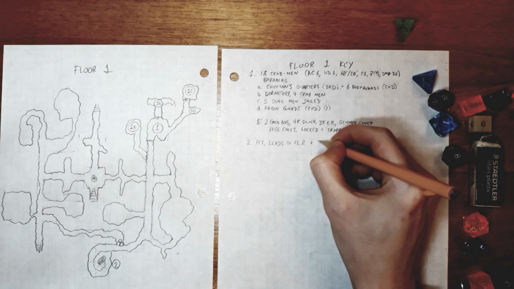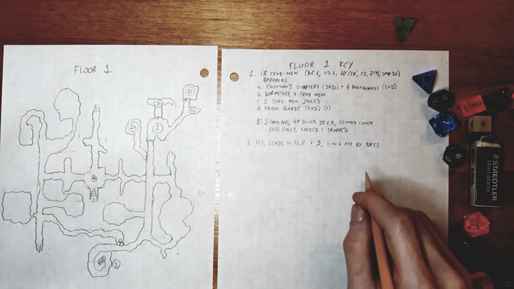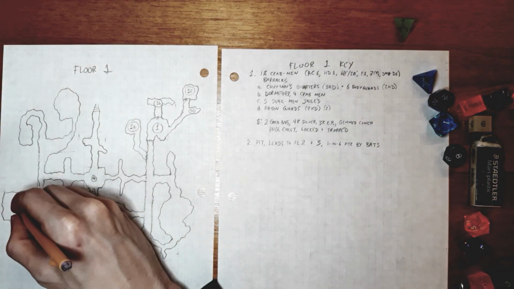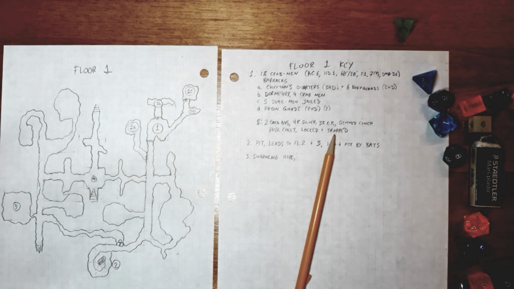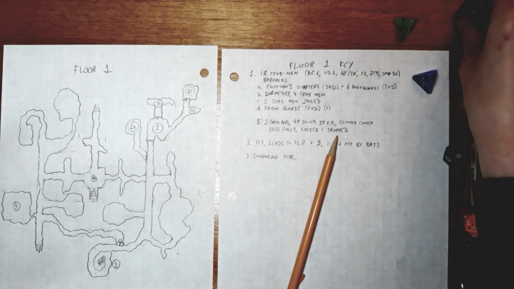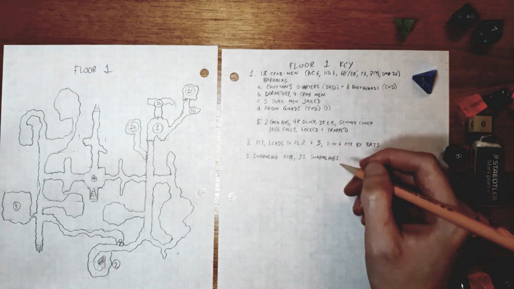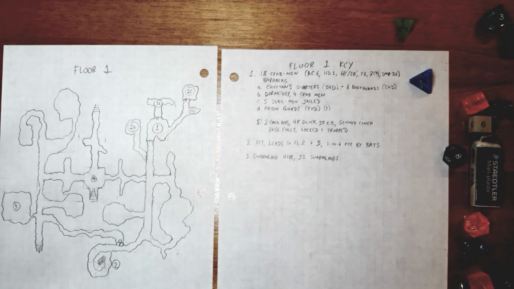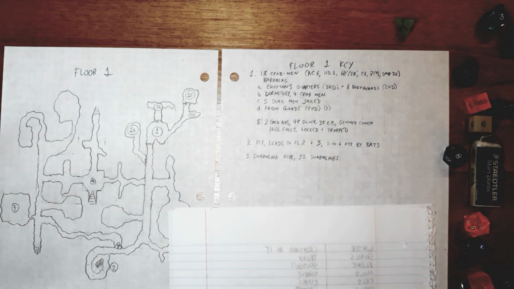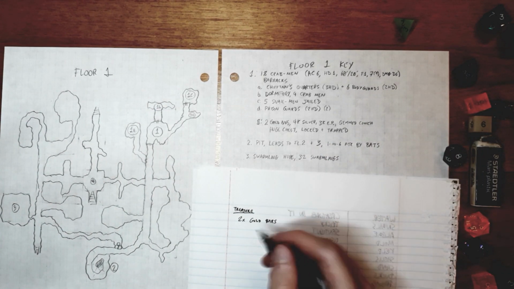The next thing I'm keying is an independently placed feature. This is from my brainstorming sheet, the giant pit, that I've decided to use like a staircase that connects the first layer to the second and the third layer as well. The next thing I'm doing is randomly generating some treasure, traps, monsters, etc. in accordance with the rules.